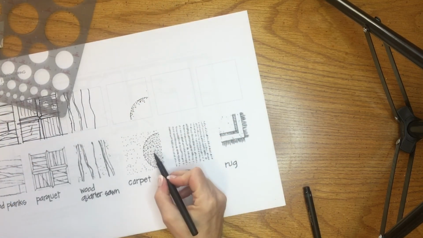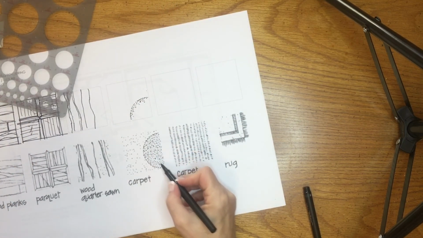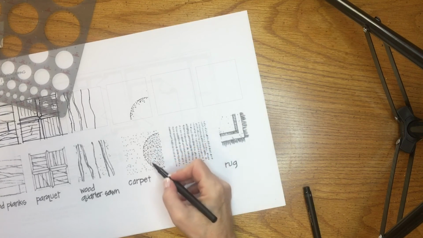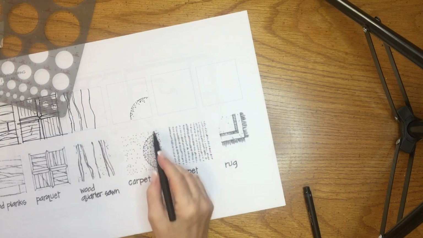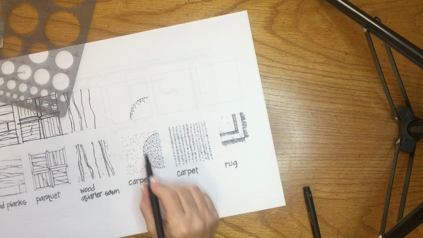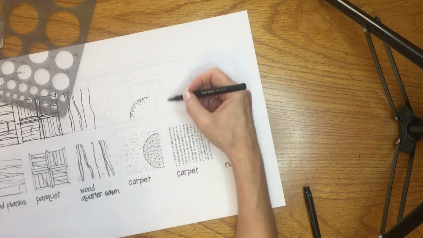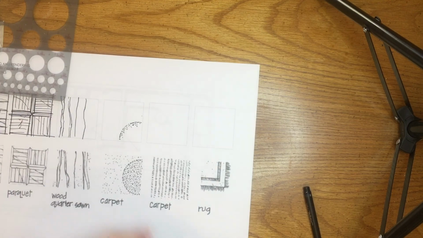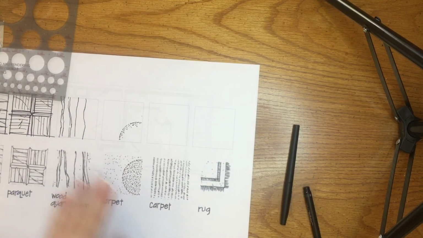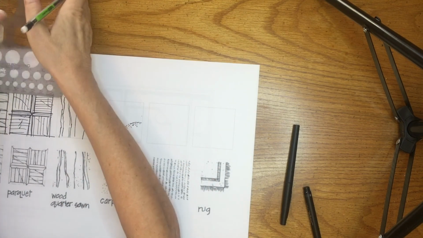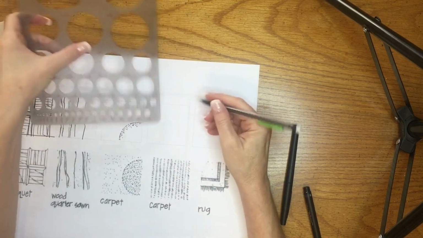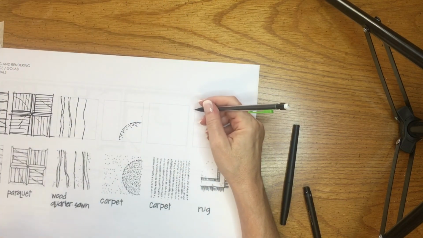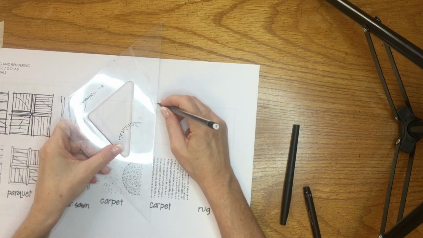So by spacing these closer together, you're starting to say that there's a pattern there. If it was just a solid carpet, you would just do the dots like this. Draw construction lines for something that looks more woven.